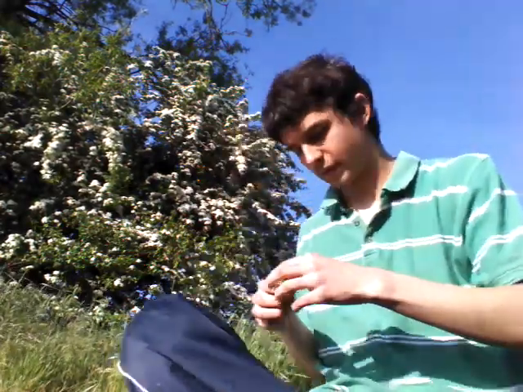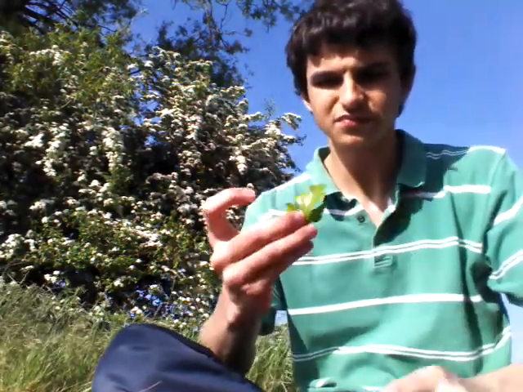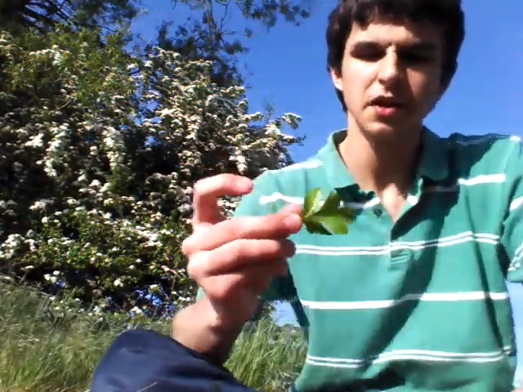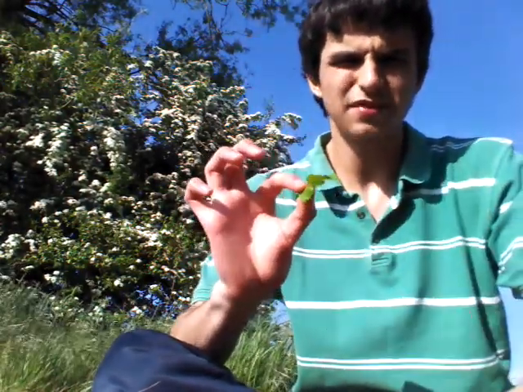Now, that isn't very good, really. That wasn't a very good example. Oh, here we go. We have a nice hawthorn leaf here. Don't know why I'm showing you this. You know what a leaf is. But anyway, what's a leaf for?